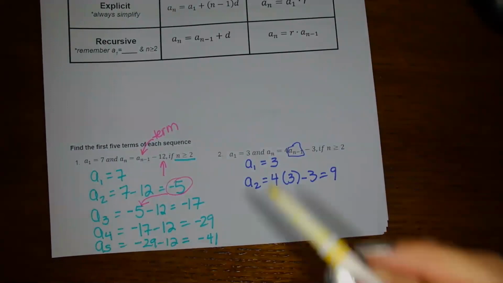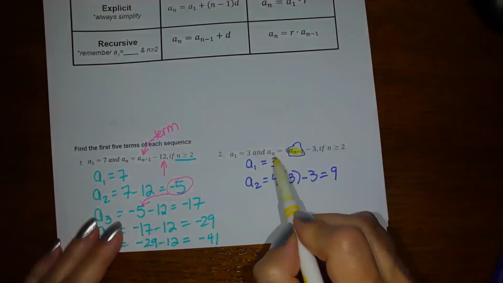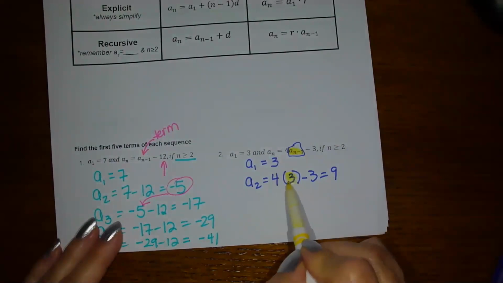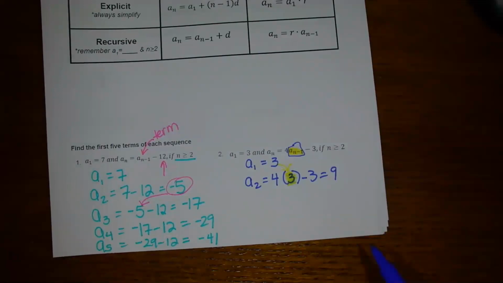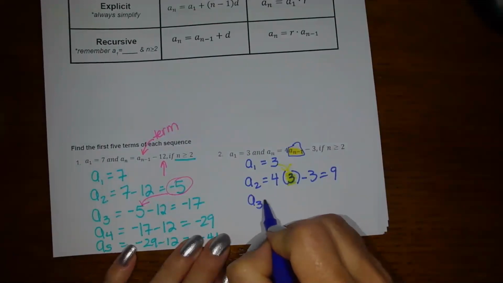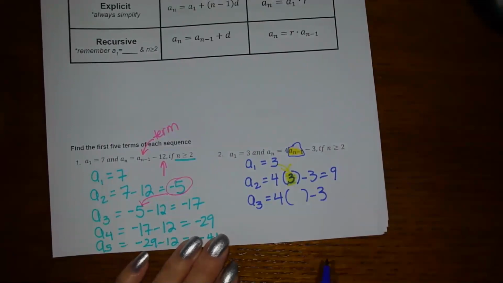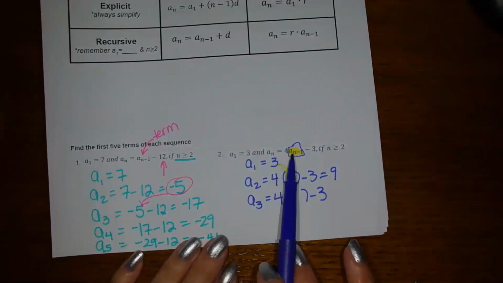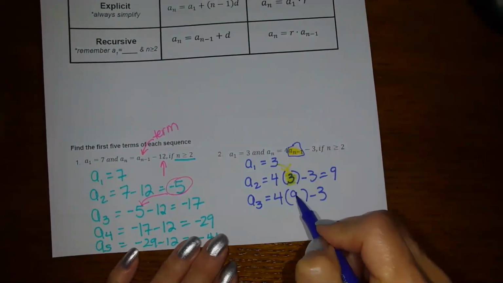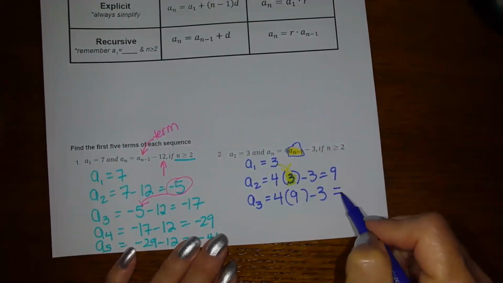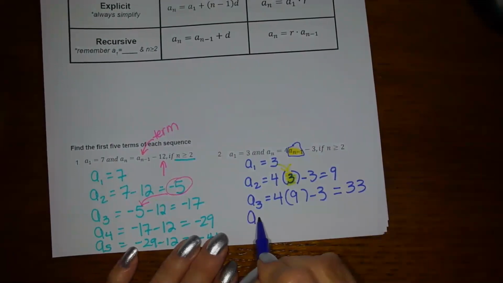Notice, if we can highlight this, this refers to the last term. So this time, that part doesn't change. It's 4 times the last term minus 3. So now I have to look at the term before and put it in there. Hopefully this is making sense.